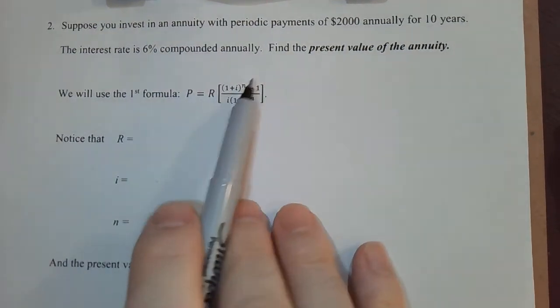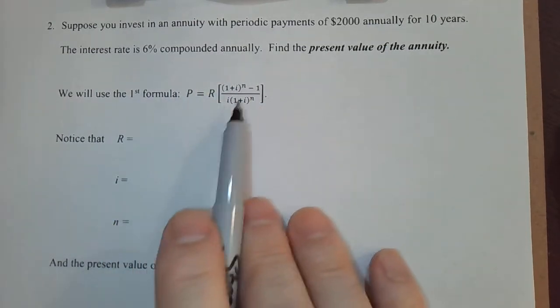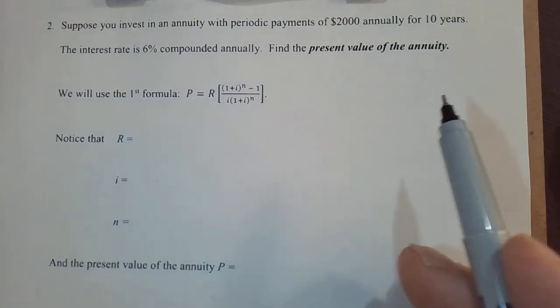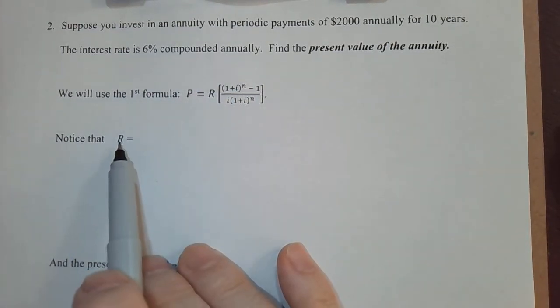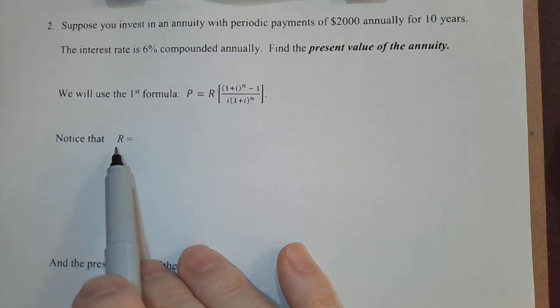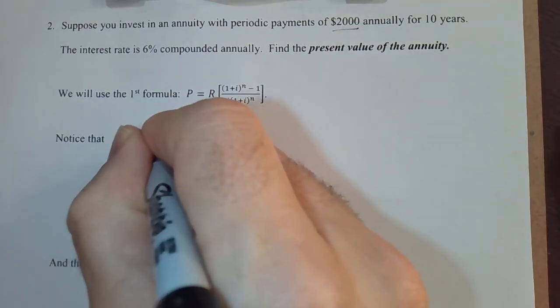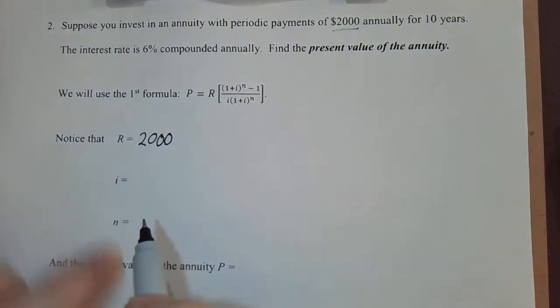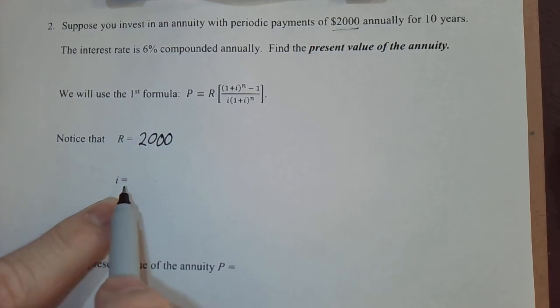Well, I've written out one of the forms of the formula, and in the second example we'll use the other form. Either one is good as they're equivalent. Remember, capital R always represents the amount of the periodic payments. So for this problem, R is 2,000. I is not the annual interest rate, but the interest rate per time period.